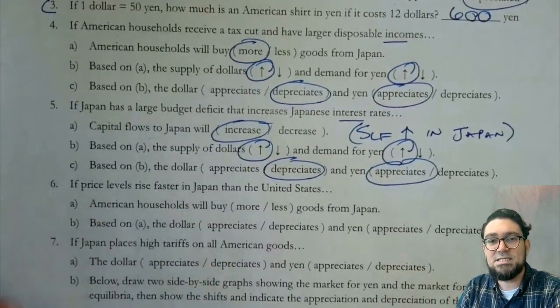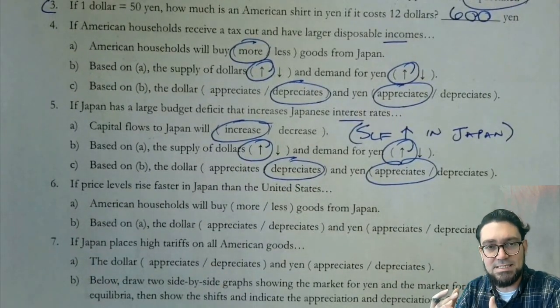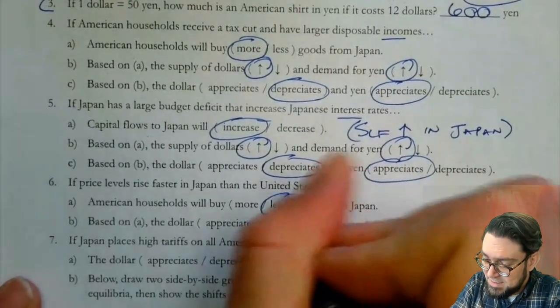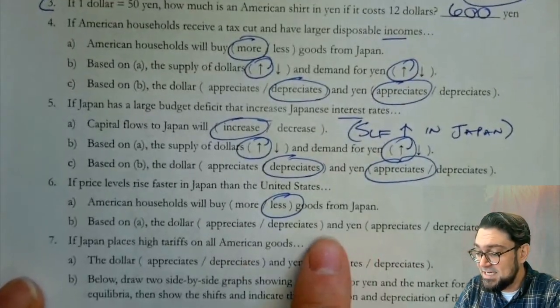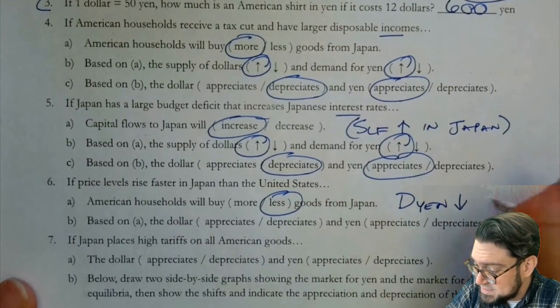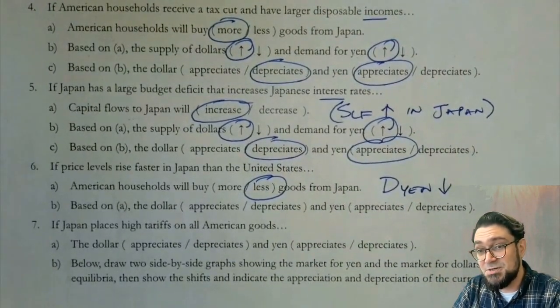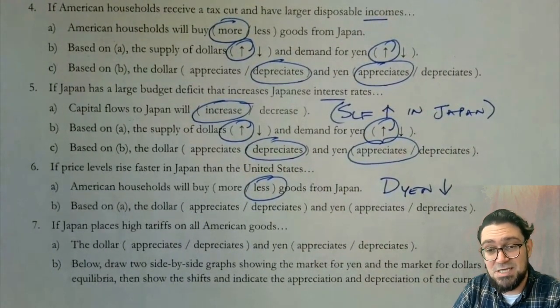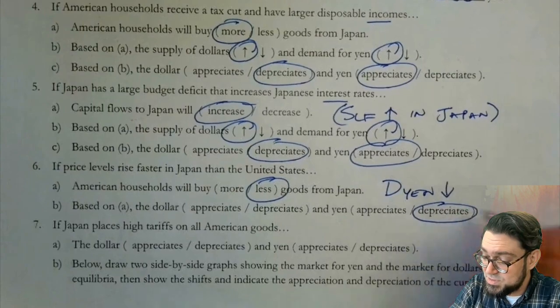Number 6, if prices are rising faster in Japan than the United States, well, Americans are going to buy less from Japan. And as a result, they don't need as many yen. Right? So we would say the demand for the yen will decrease. The demand for the yen falls because we don't need to buy as many because we're not buying as much stuff. And as a result, the yen will depreciate.